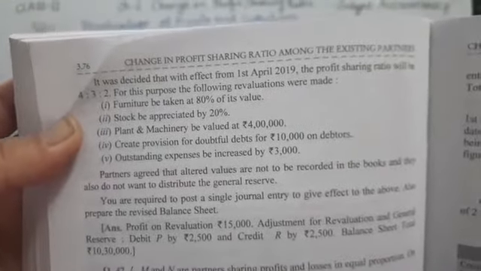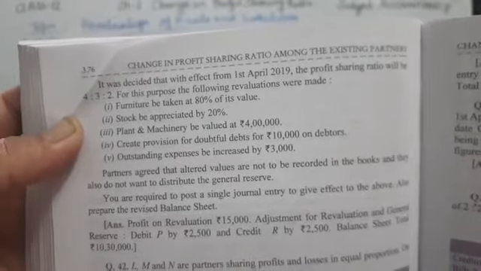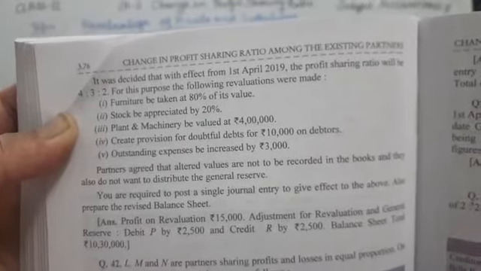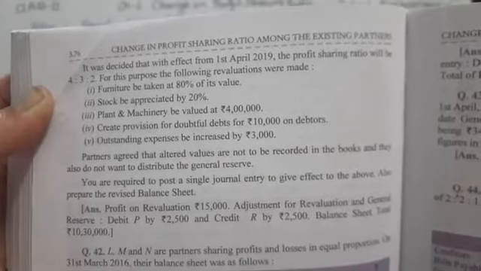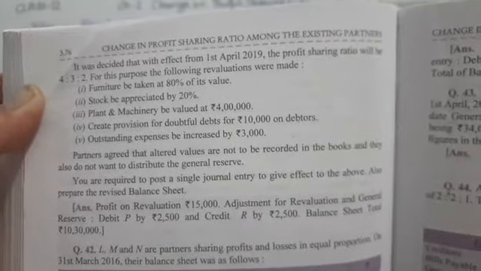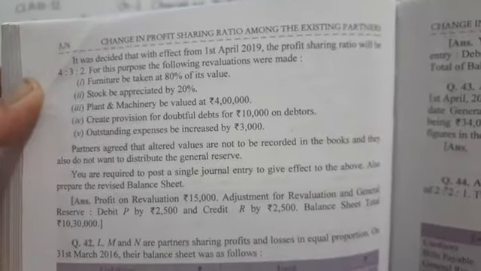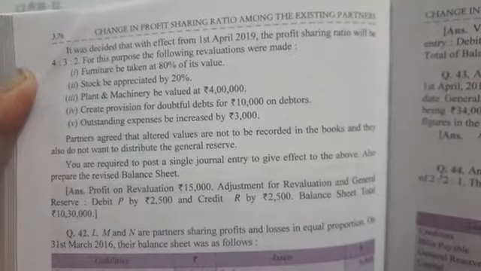It was decided that with effect from 1st April 2019, the profit sharing ratio will be 4:3:2. For this purpose, the following revaluations were made. Furniture be taken at 80% of its value, that means value decreases. Stock be appreciated by 20%, stock value is increased.